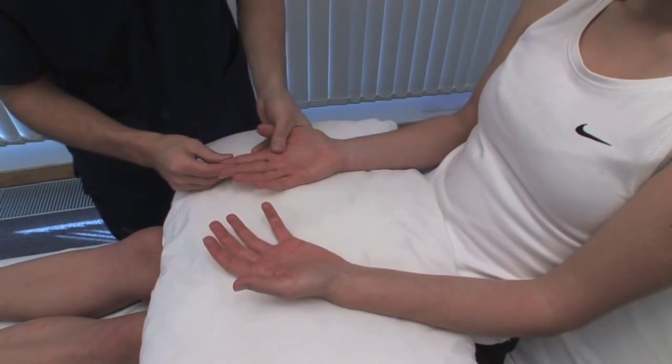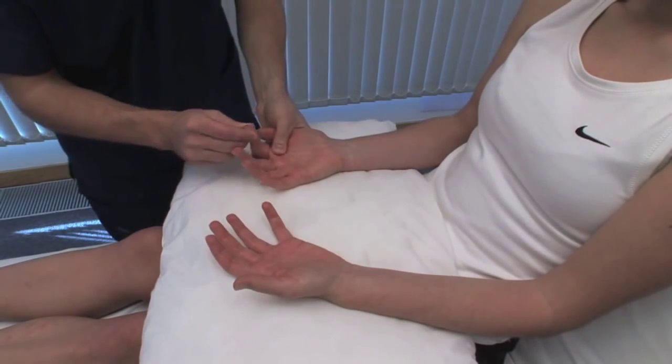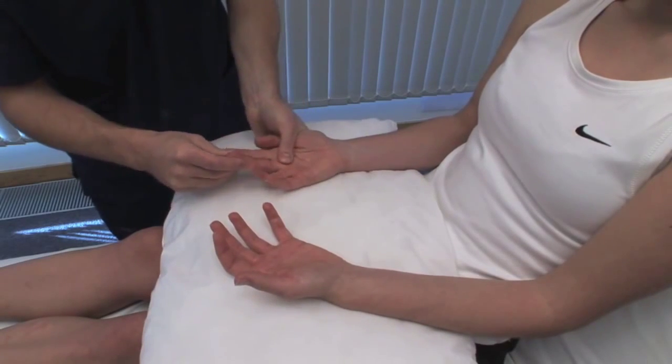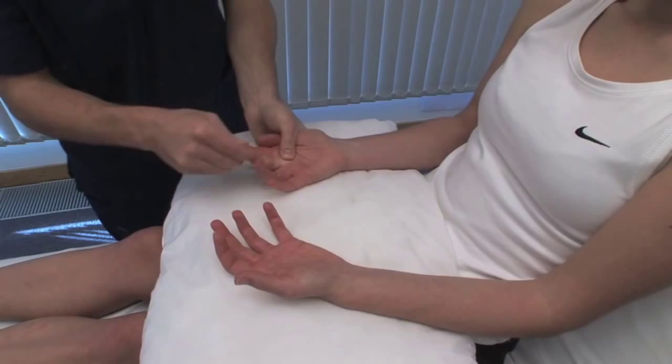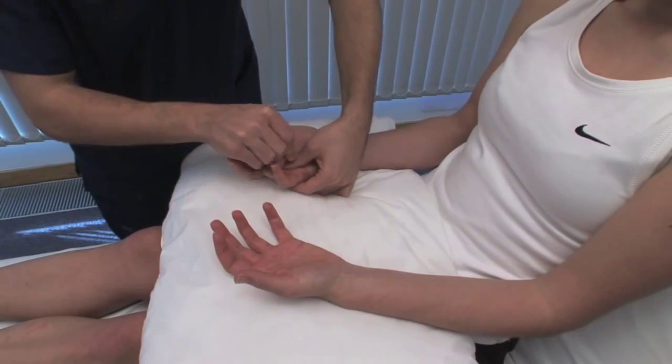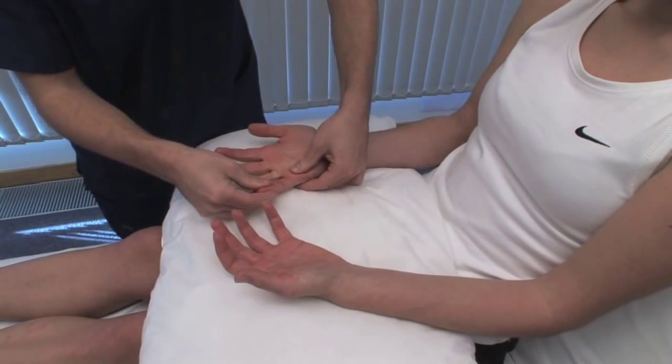And just let me move your fingers. Investigate flexor tendon sheath abnormalities by passive movements of the fingers to see if you can elicit triggering or crepitus. Triggering is caused by nodular tendon thickening or fibrous thickening of the tendon sheath.